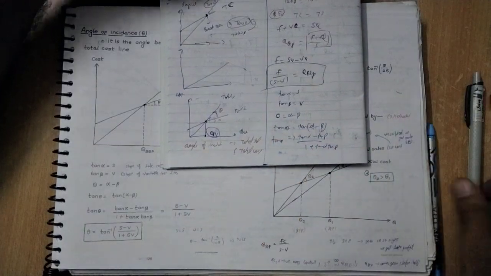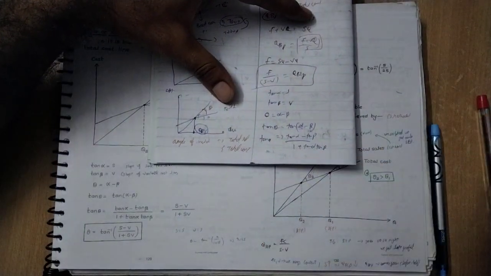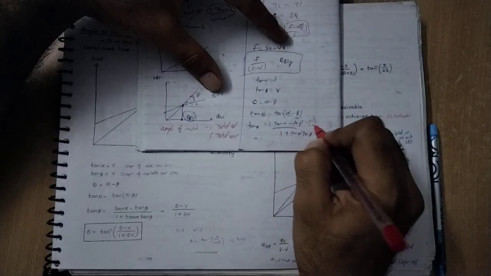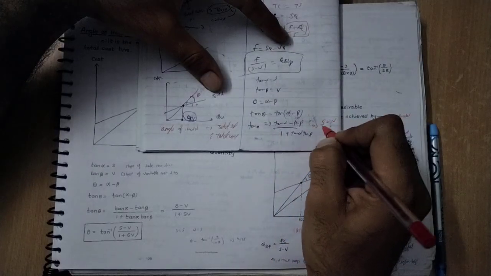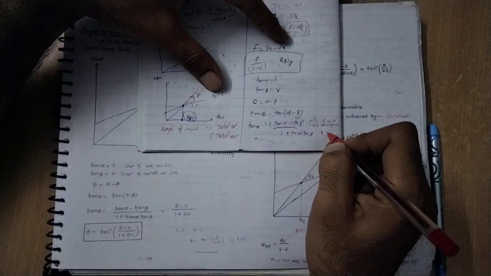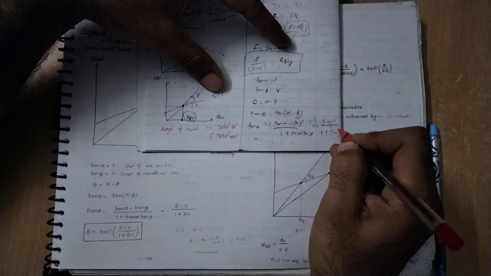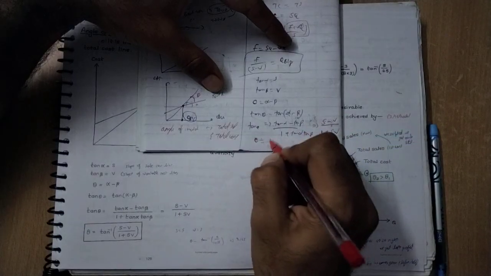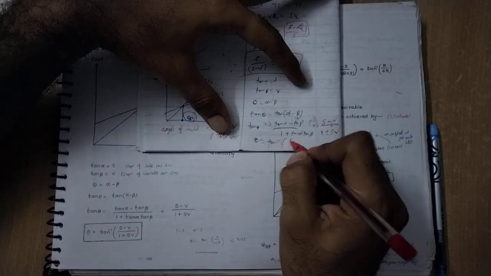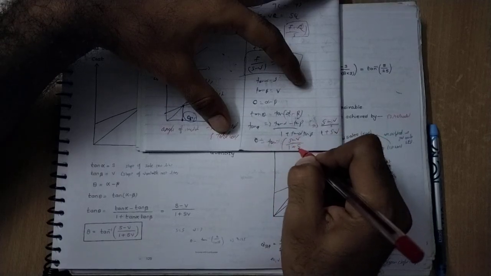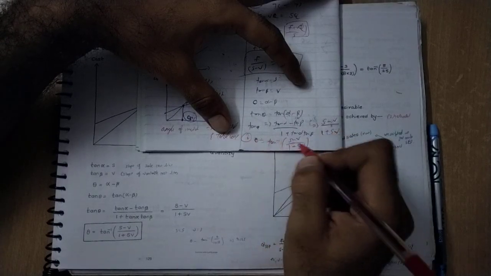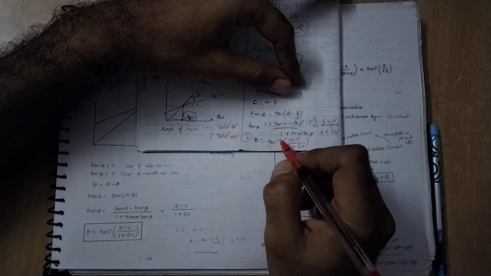So what is this thing? Tan alpha is S, so you can write S minus V divided by 1 plus S V. So theta equals tan inverse of S minus V divided by 1 plus S V.